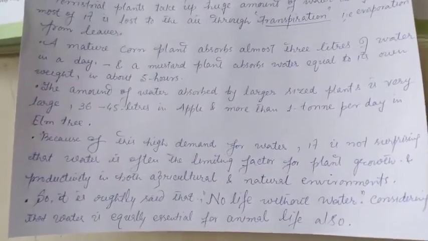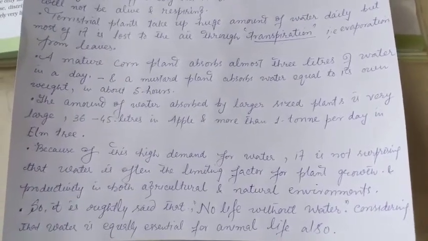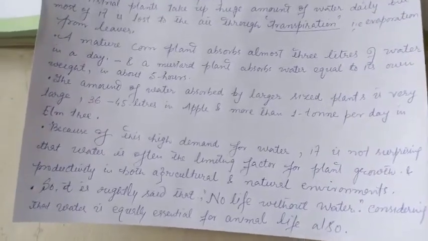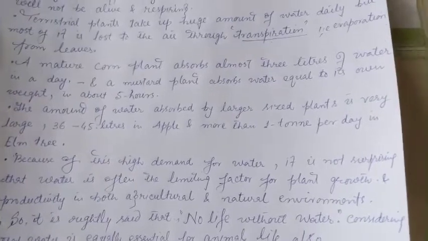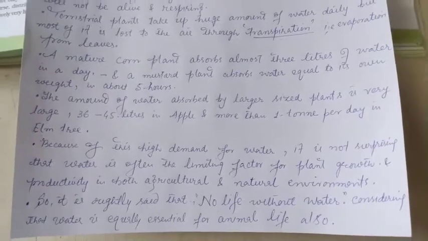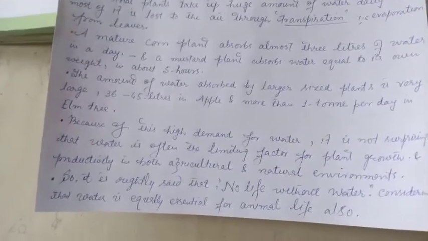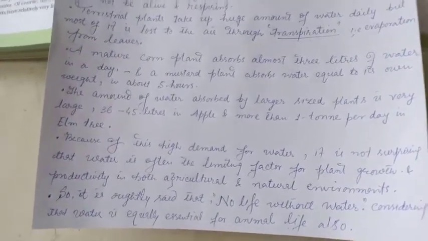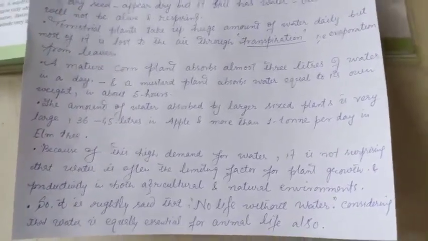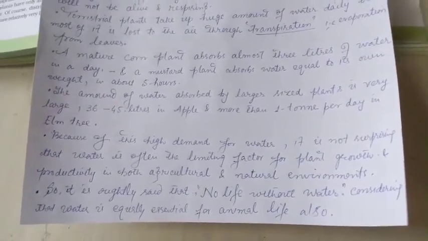Because of this high demand for water, it is not surprising that water is often the limiting factor. Limiting factor means that it is not possible to cultivate or grow plants, or for plants to survive, without water, and thus water becomes a limiting factor for plant growth and productivity in both agriculture and natural environments. So it is rightly said that there is no life without water, considering that water is equally essential for animal life also.